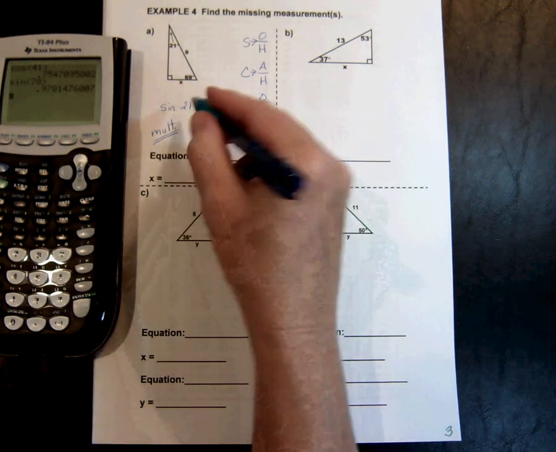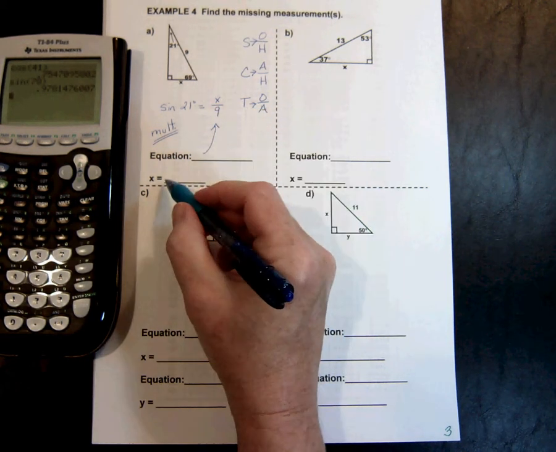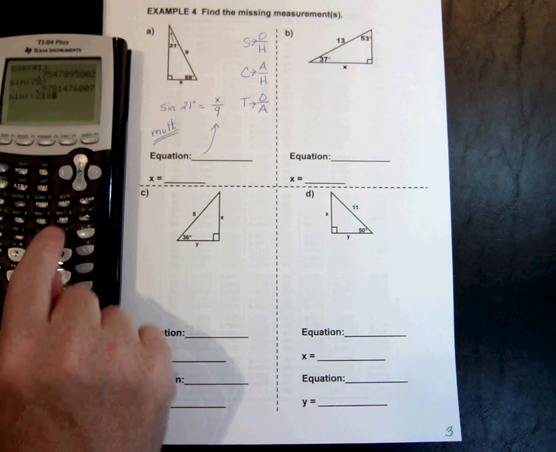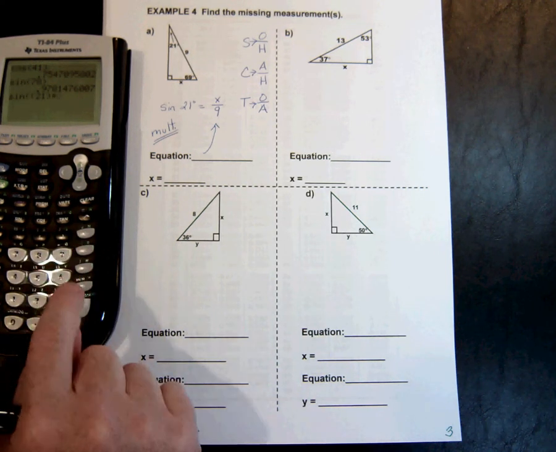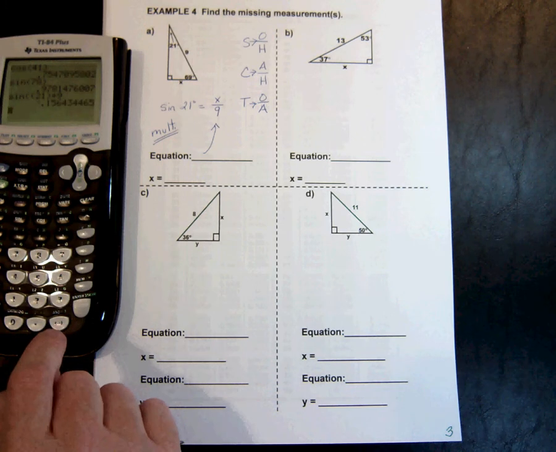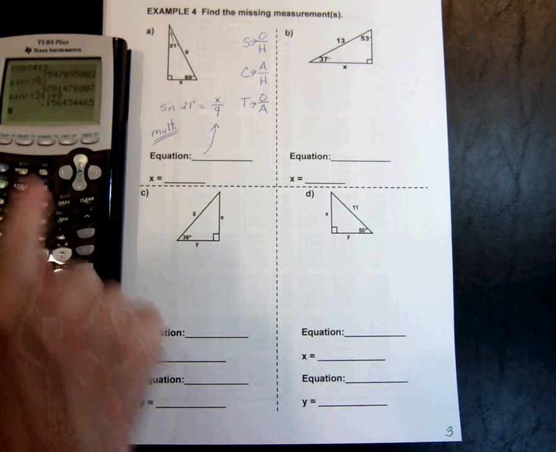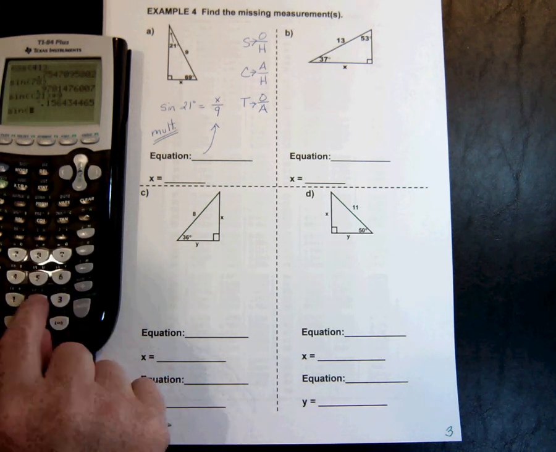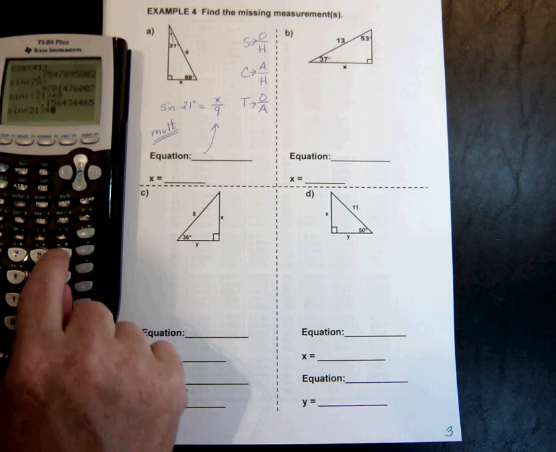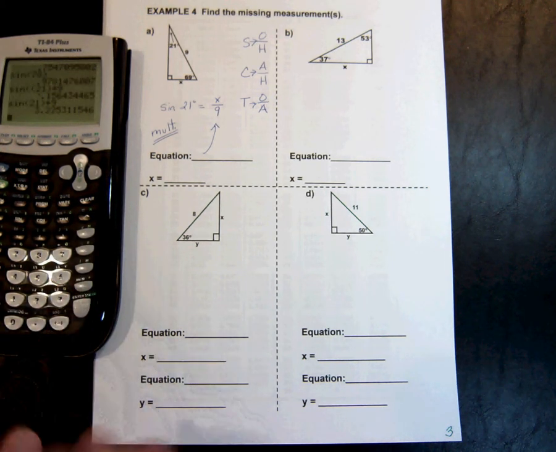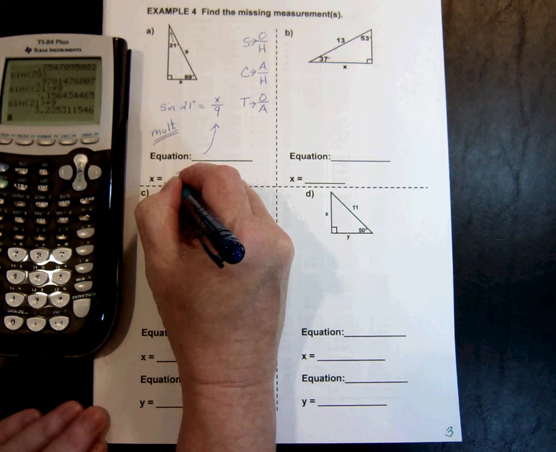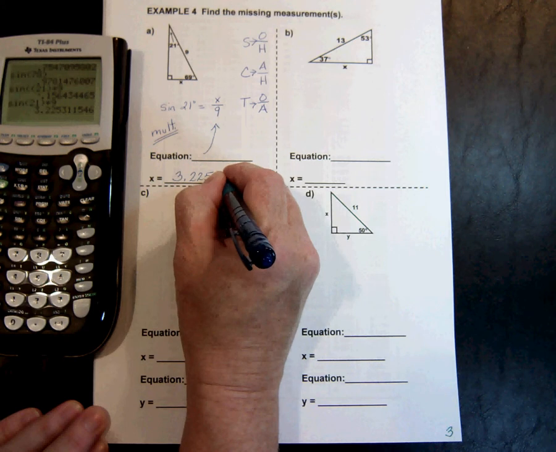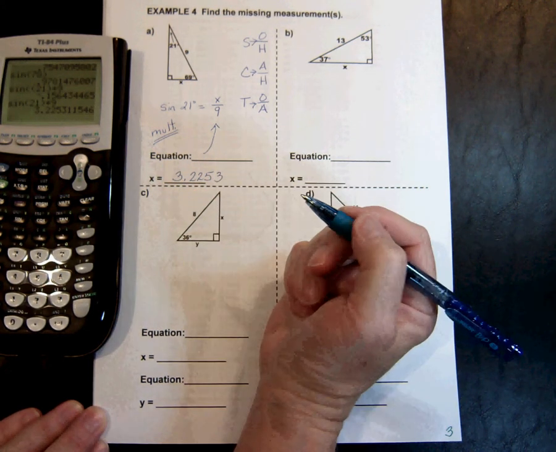So there's the equation. I've already written it. To solve for it, you're just going to multiply the sine of 21 times 9. Oops, I think I put too many parentheses. There's already a parenthesis here. Sorry. Sine 21 times 9. Okay, again, this is an approximation. Carry it out 4 places: 3.2253.